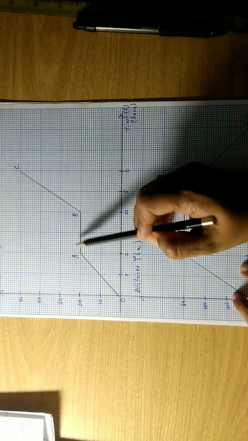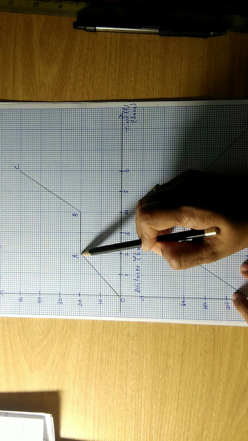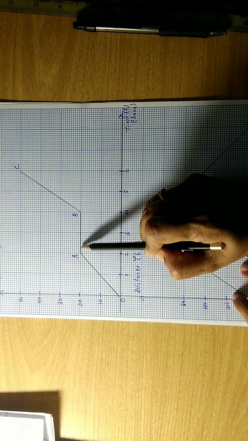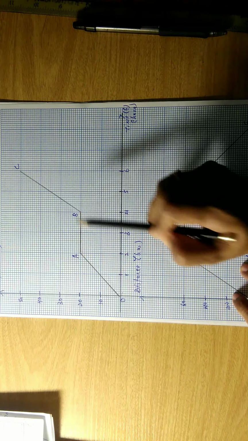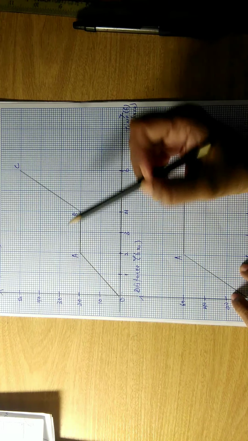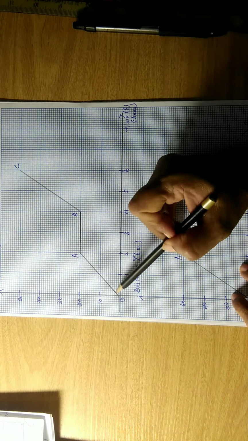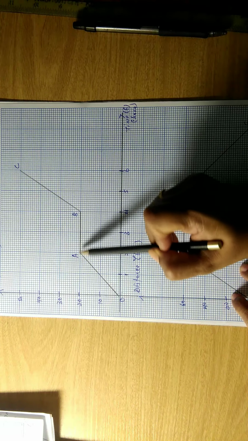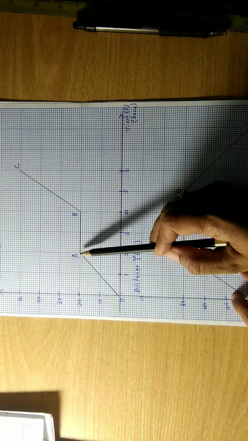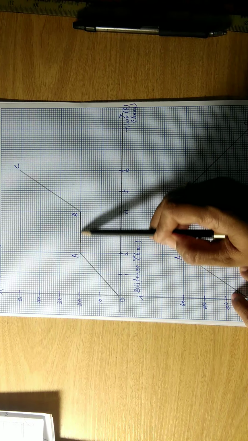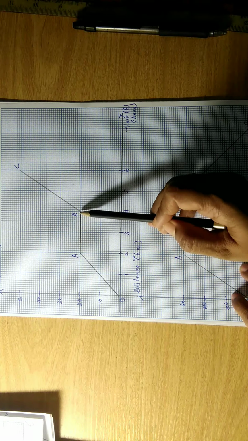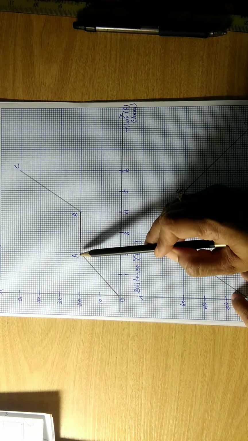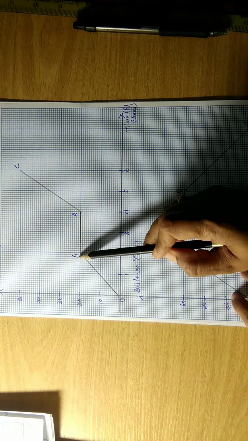Now the object is at A. From A to B, we notice the graph is flat. It's also a straight line, but it's flat. Just now we said the gradient is positive. Here, if the line is horizontal, the gradient is 0, meaning there's no speed. If there's no speed, the object is not moving. The object here is stationary.